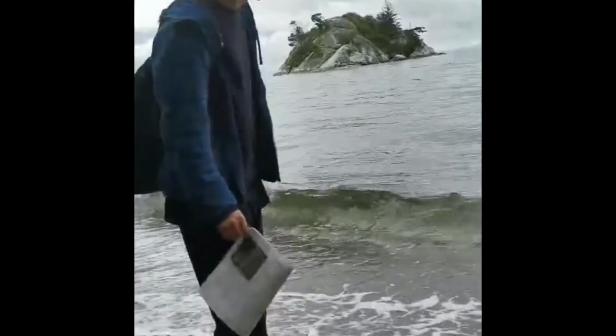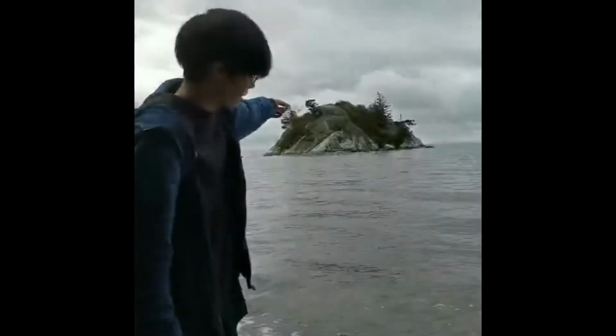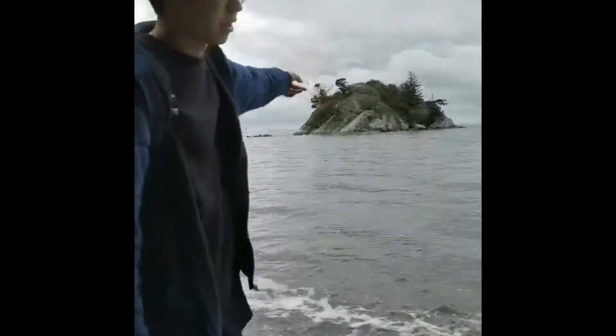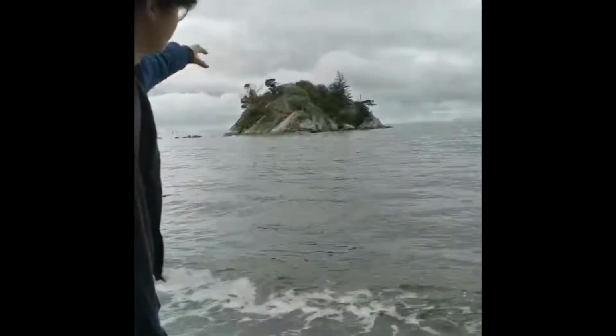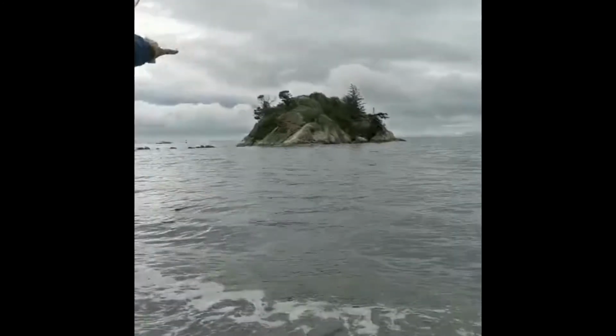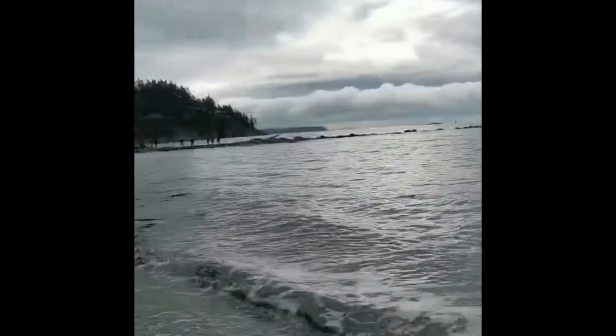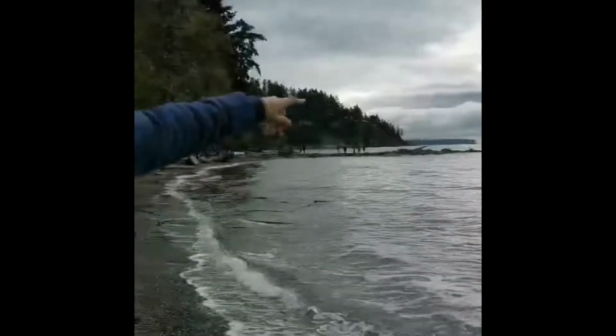A tombolo is formed when a spit connects the mainland coast to an island. A spit is a feature that is formed through deposition of material at the coastline. The process of longshore drift occurs in the smooth material along the coastline.